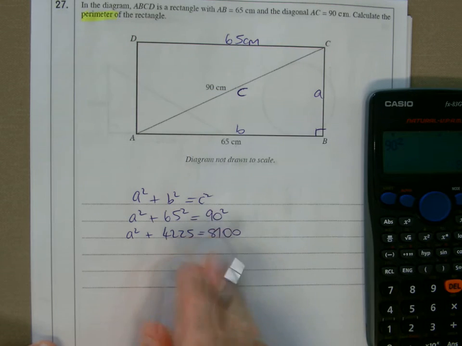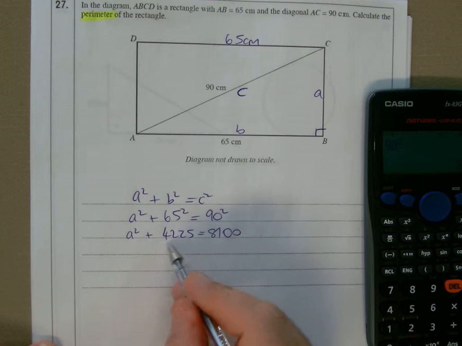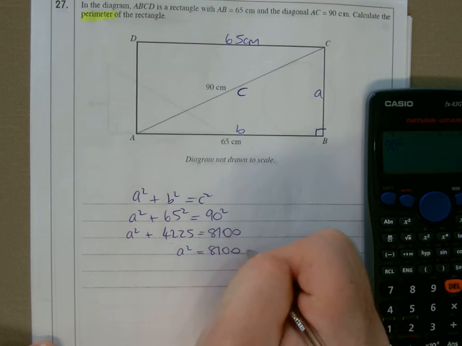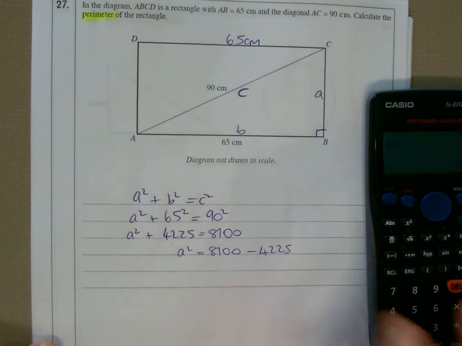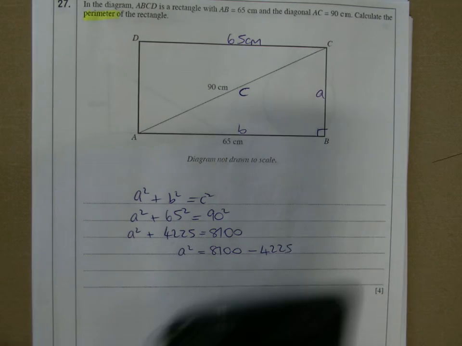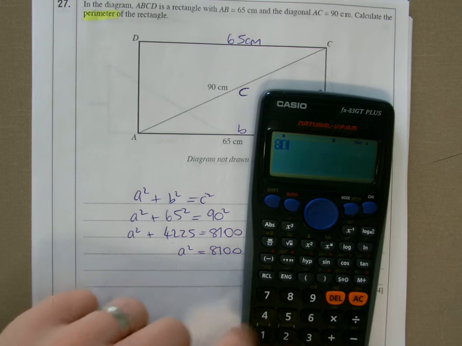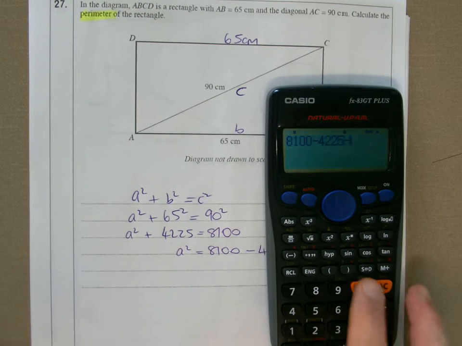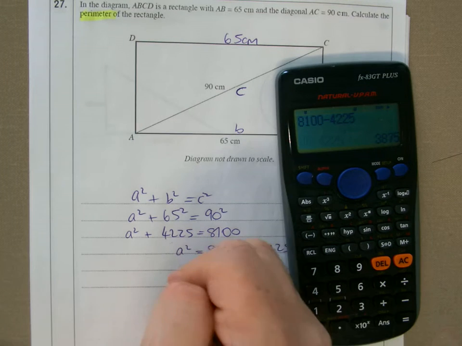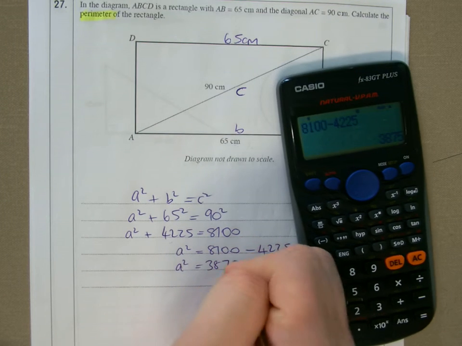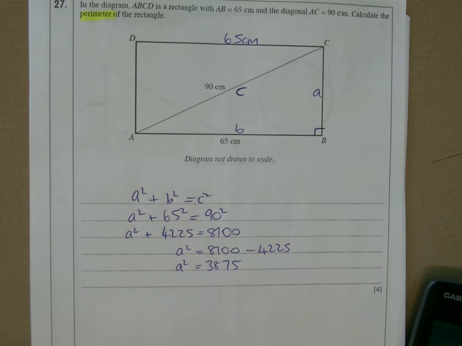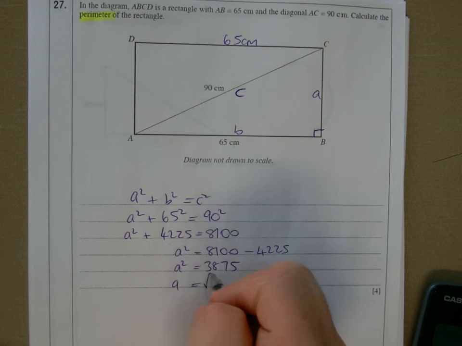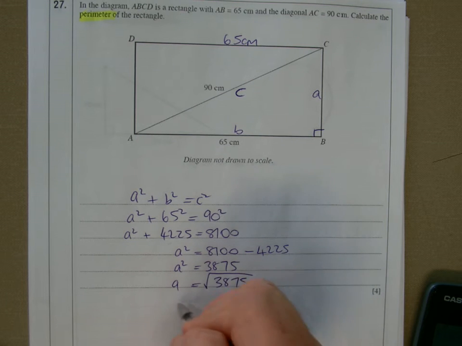Now because they're on opposite sides, you need to take that over the other side to get A squared. So when you take it over, it becomes a minus. So 8100, take away 4225, you get 3875. So that's what it is, 3875. Now, of course, that's A squared.